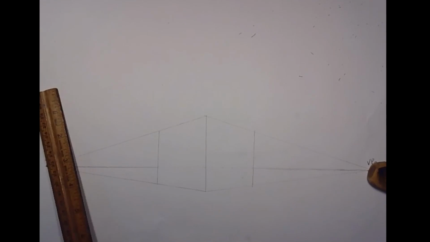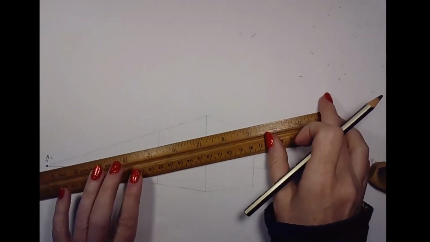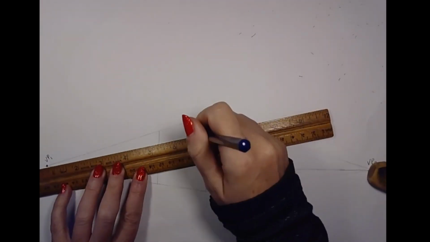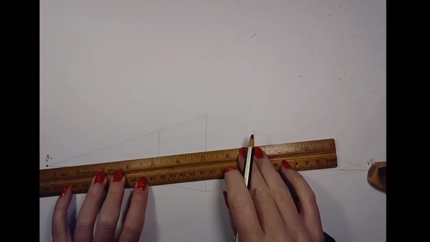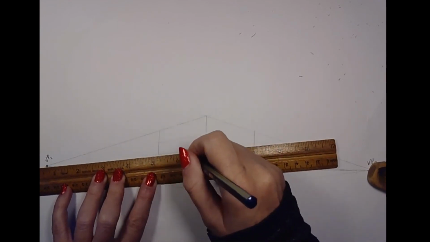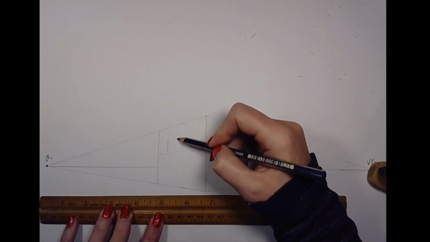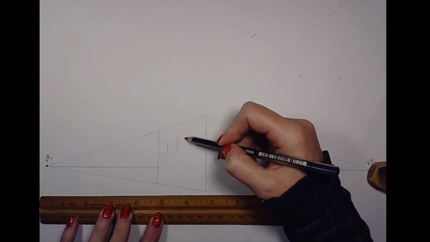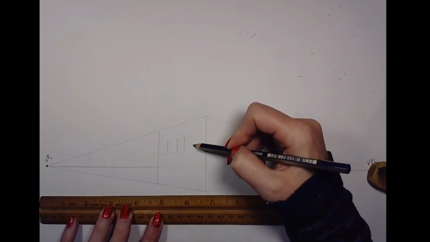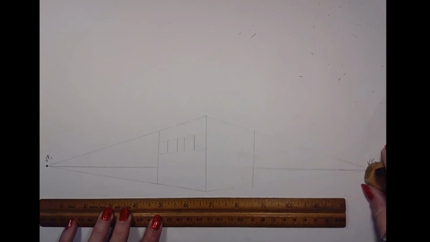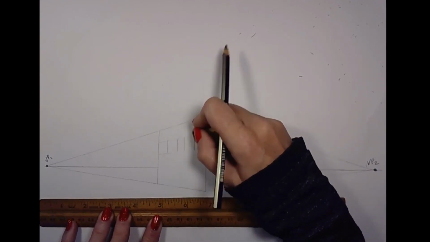If I want to make windows on this building, on this side they're going to go to vanishing point 1. This is straight up and down and straight up and down. And then I'm going to erase the lines in between.